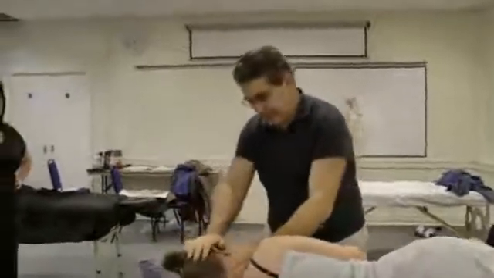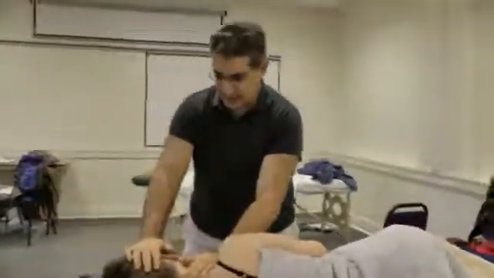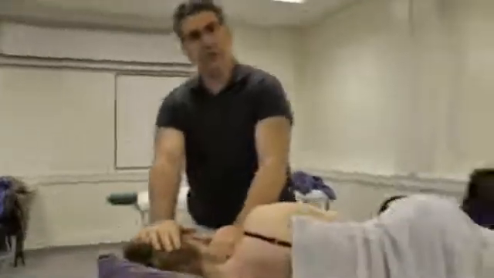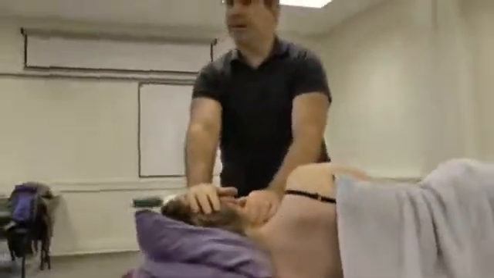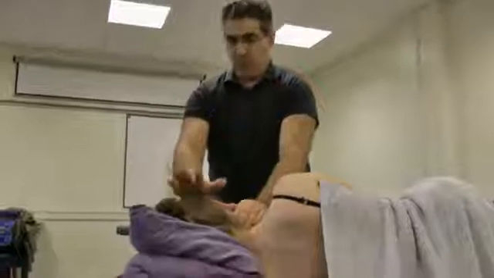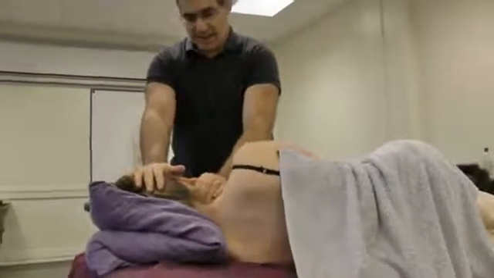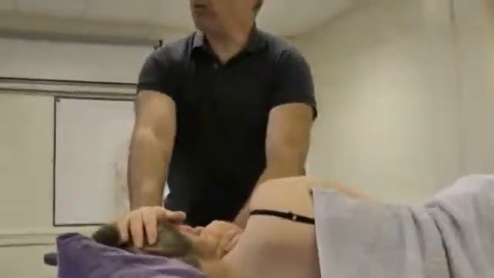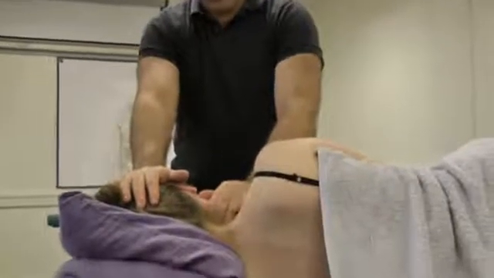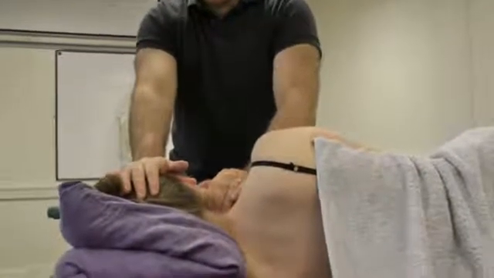Shall we go a little bit to the neck? In the neck, I really like coming to the erector spinae from the back, one hand on the head. This is a really nice, very quiet position to work on the erector spinae. It's very easy.